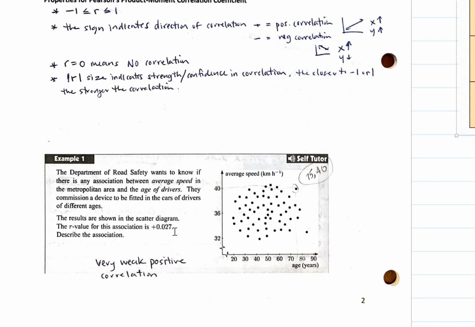Describe the association. So from this number, it is definitely less than 0.5, therefore it is a very weak positive correlation. So you would use all of those words. You would say whether it's positive or negative, and then you would describe the strength with one of those things, whether it was very strong, strong, moderate, weak, or very weak.